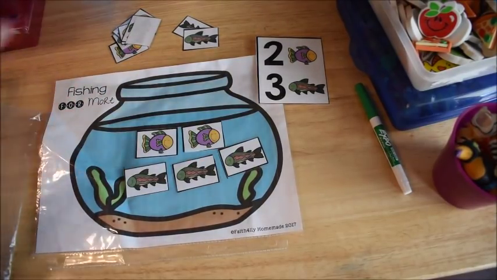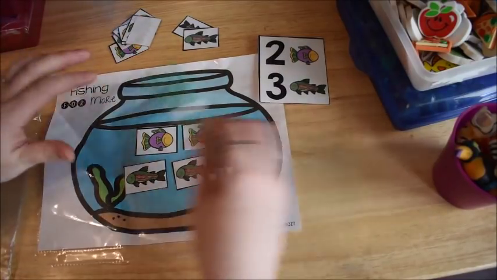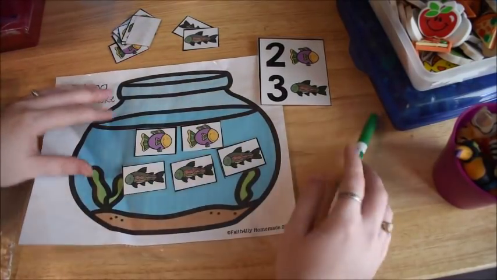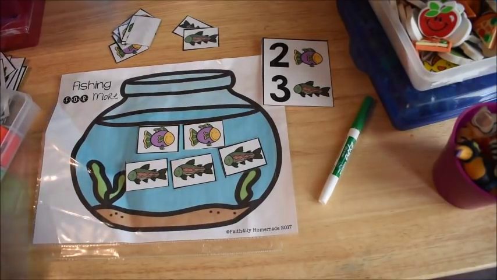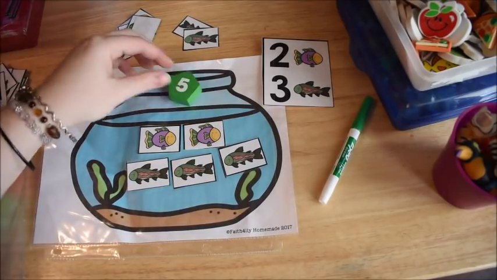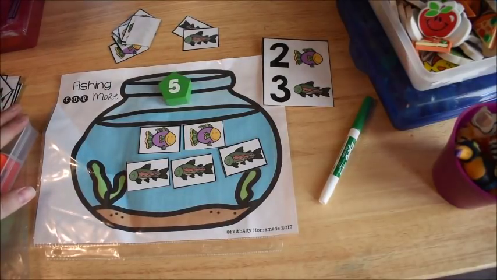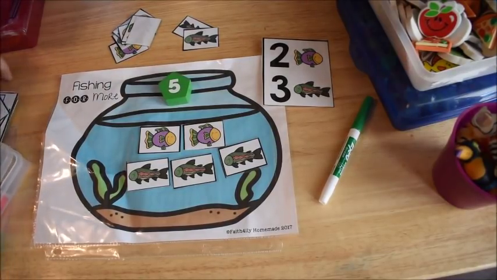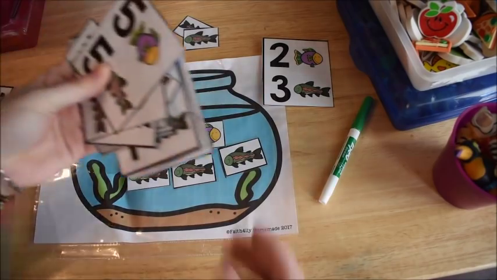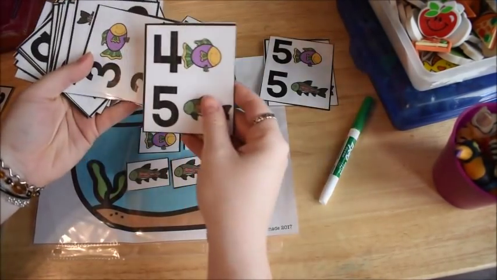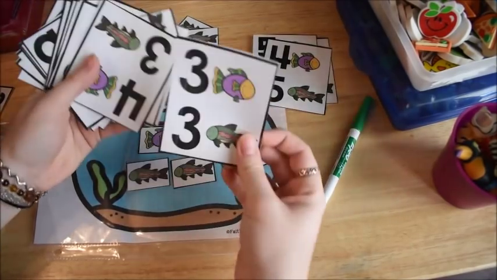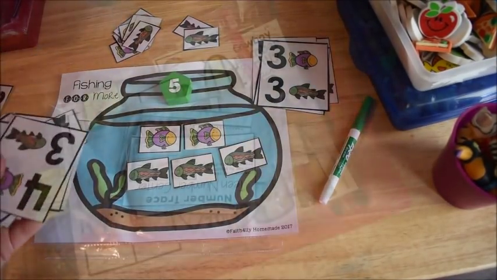It equals 5. And the last step is to either write with their dry erase marker a number 5 on their fish tank, or again, what I like to have them do is to use a little manipulative, and they would put it on their fish tank. So they made 5. And then when they finish that one, they can go on to another one. There are just a handful of cards, and it gives them many options as to what they're going to add and what they're going to put into their little fish tank.